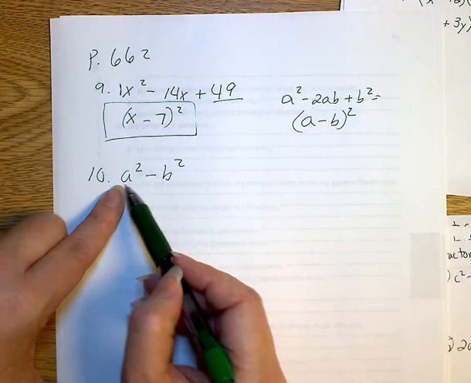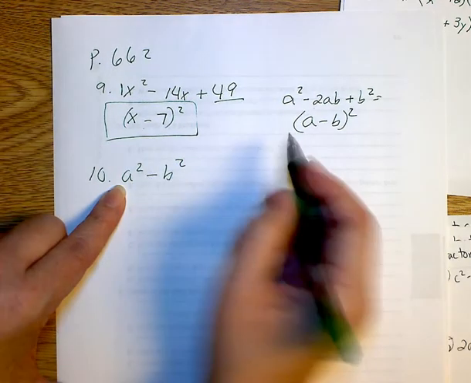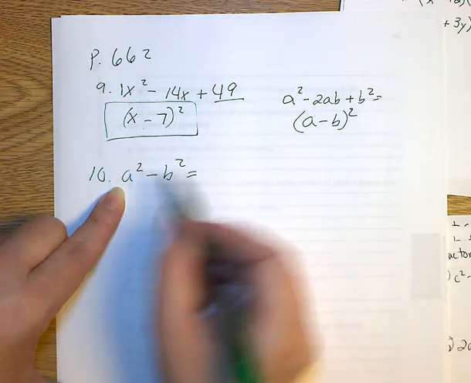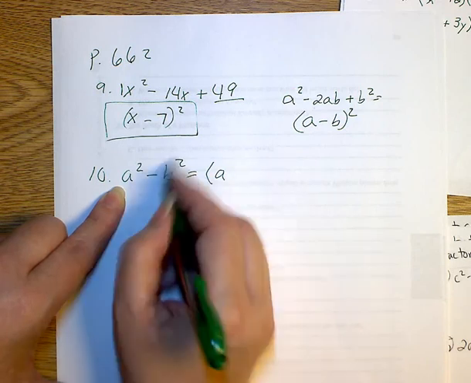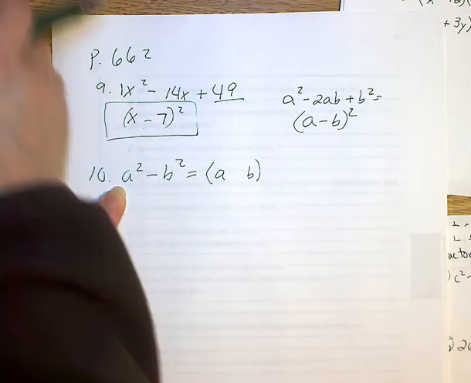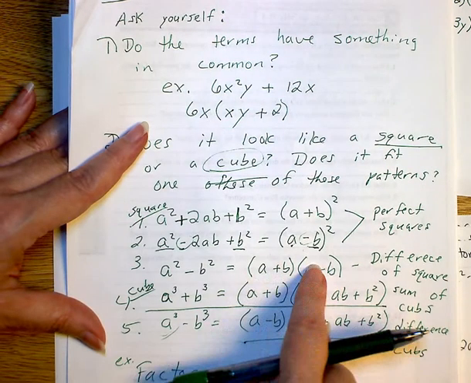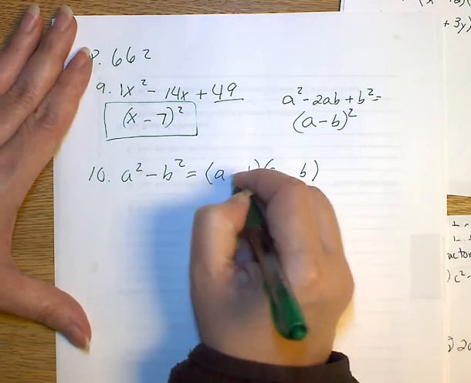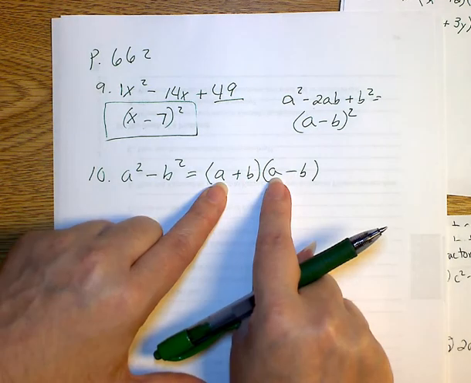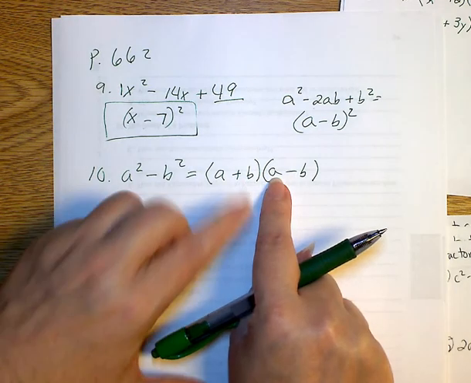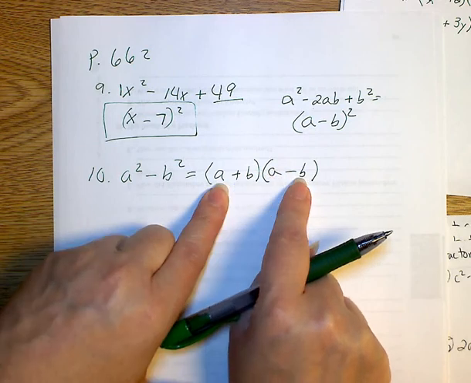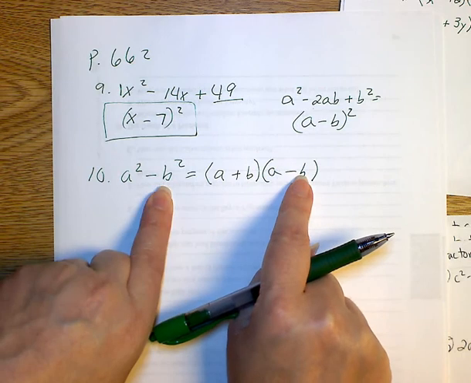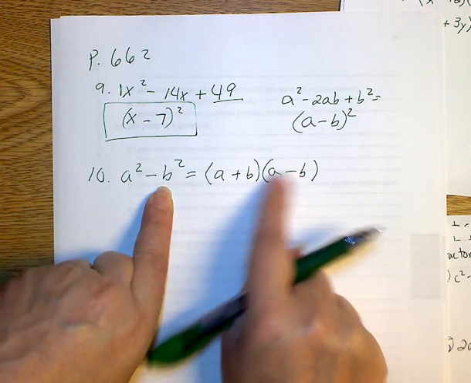It says that a squared minus b squared is equal to, the same thing here, you take the square root of the first, which gives you a, and the square root of the last. The only difference is that there are 2 of them, and 1 is positive and 1 is negative. A times a gives me a squared. The inners would be ab and negative ab, which would drop out. B times negative b would be my b squared. So it always comes back. You can always multiply it back to check your answer.